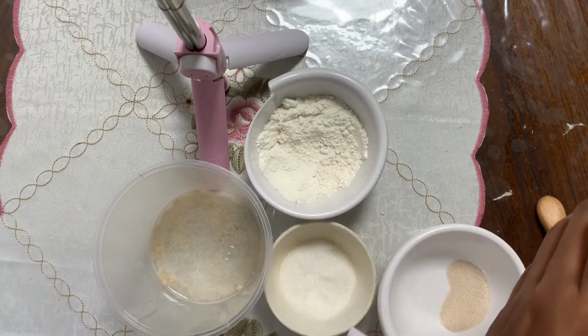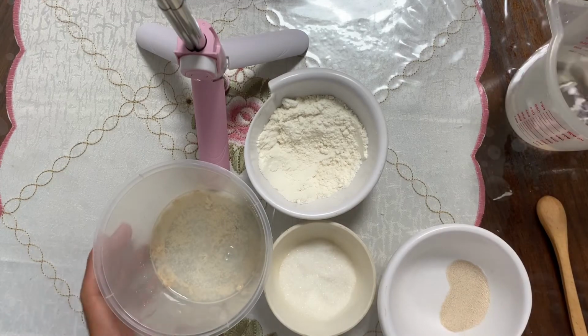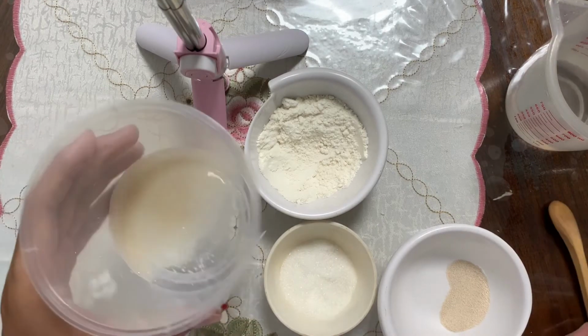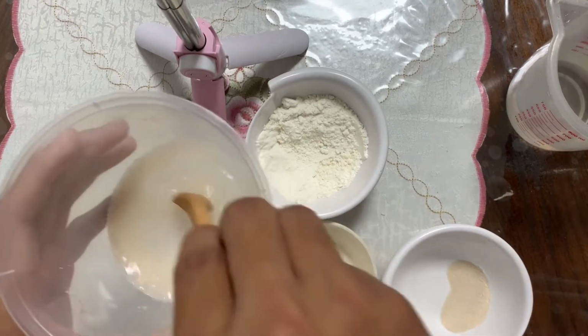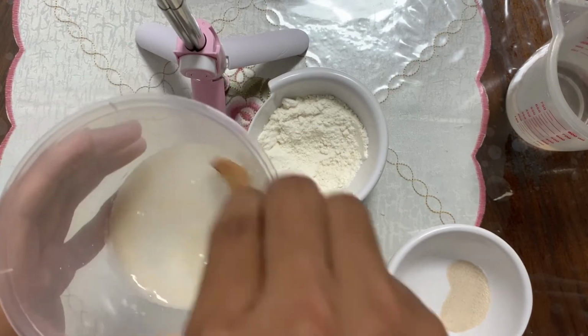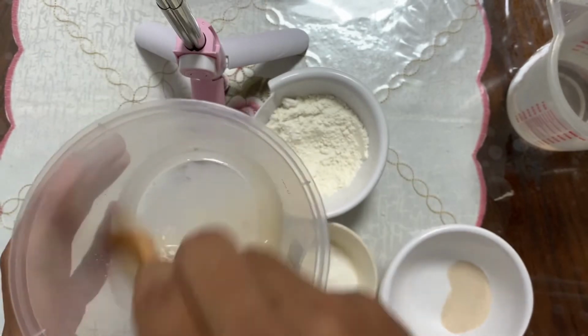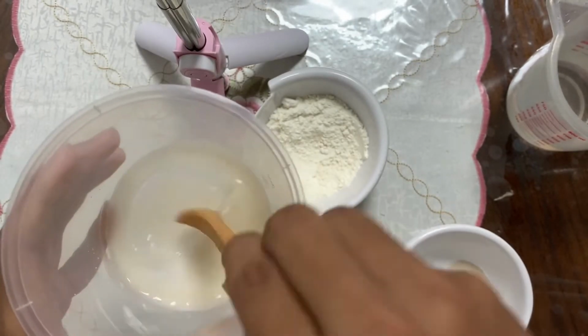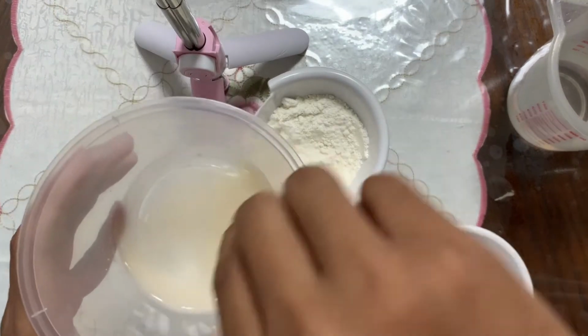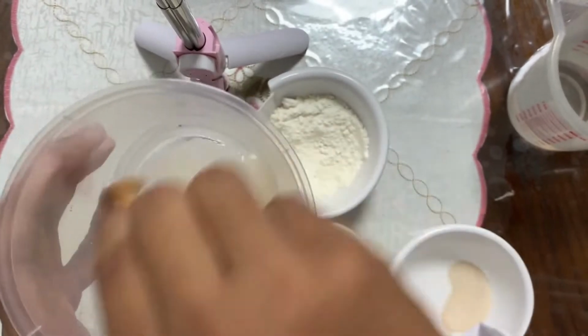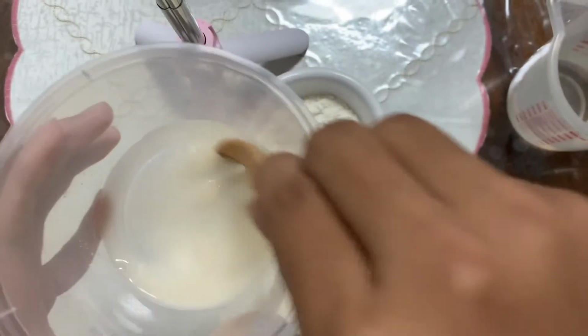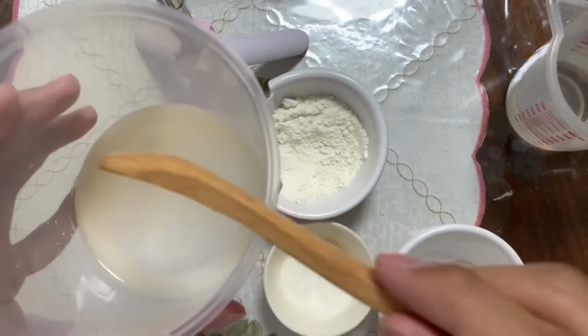And then stir it. Check if there is any bubble forming.